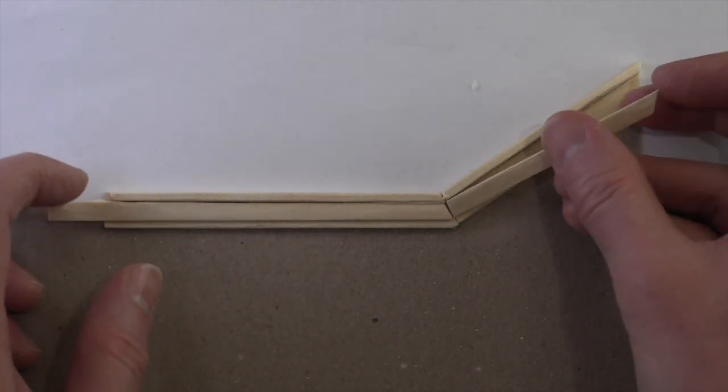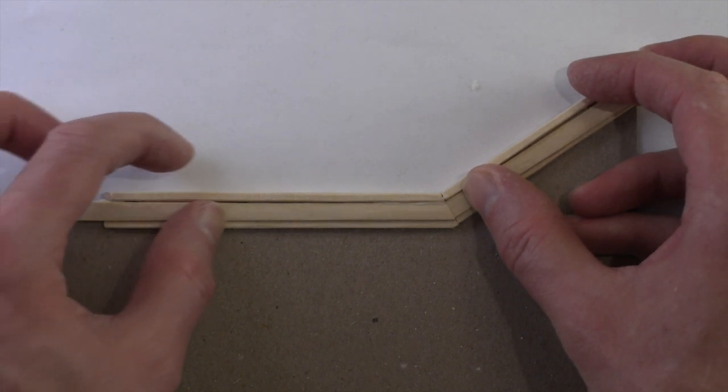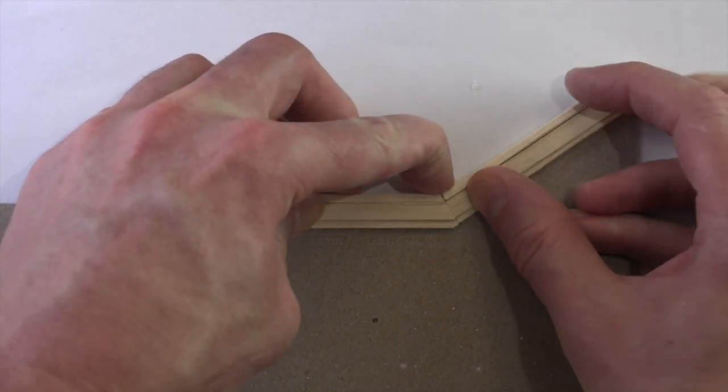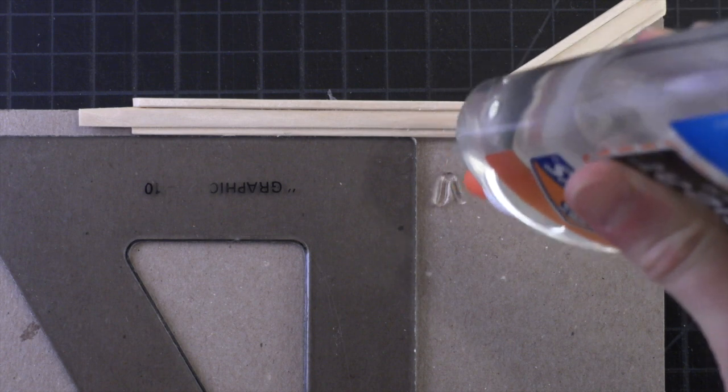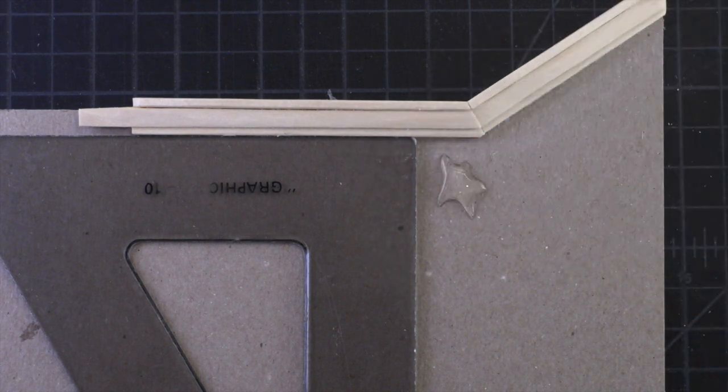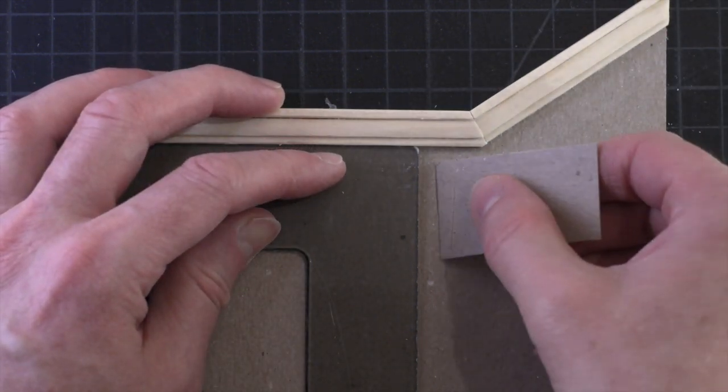When I've cut the wood pieces at the proper angles, they fit together like a puzzle. I'll use a drafting triangle to get the toothpicks lined up at a 90-degree angle to the railing.